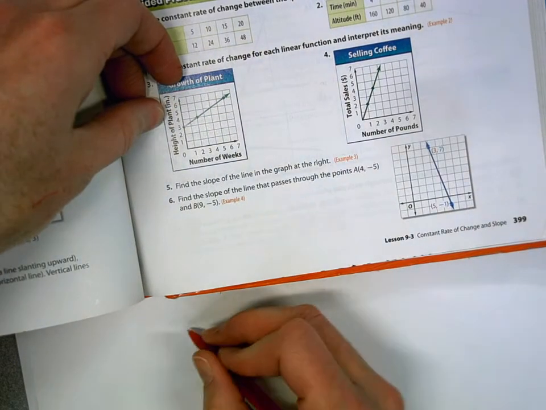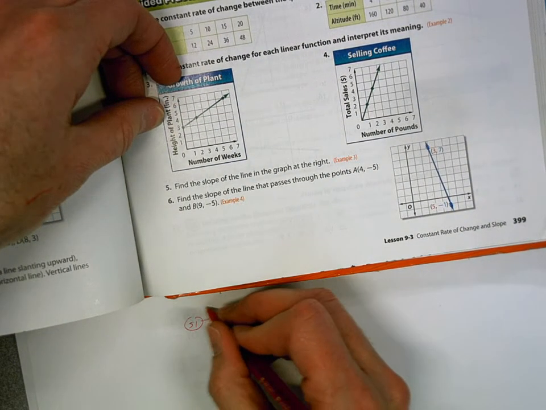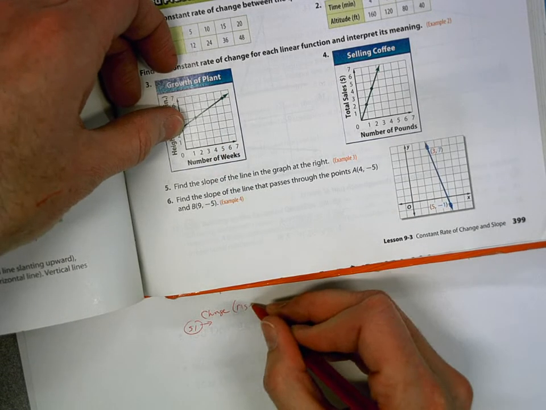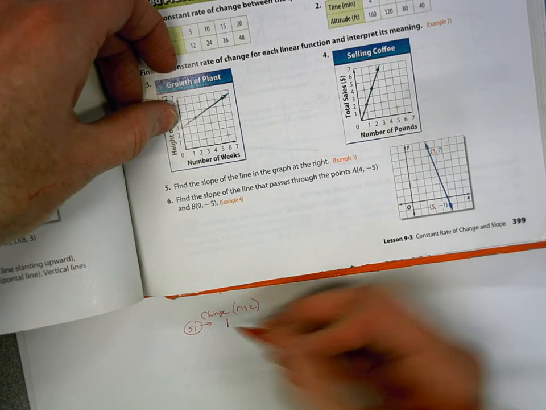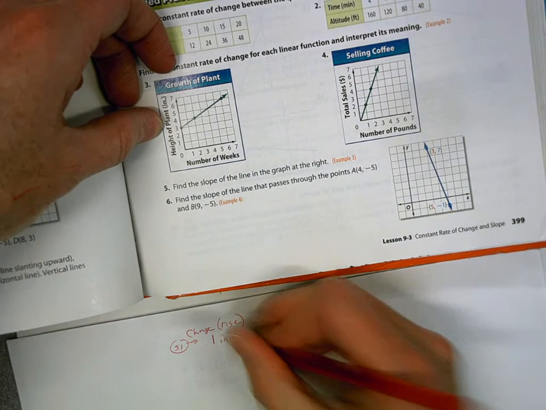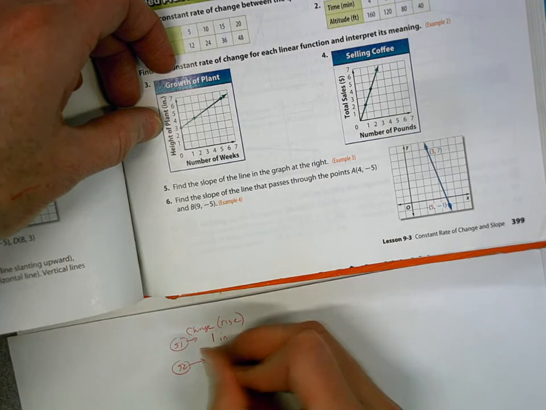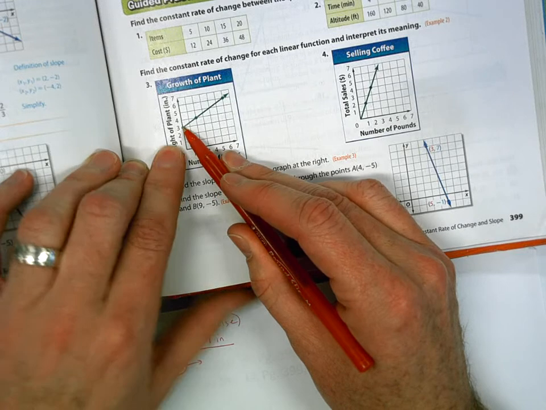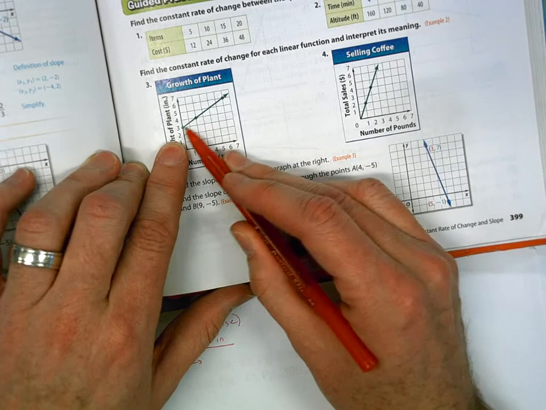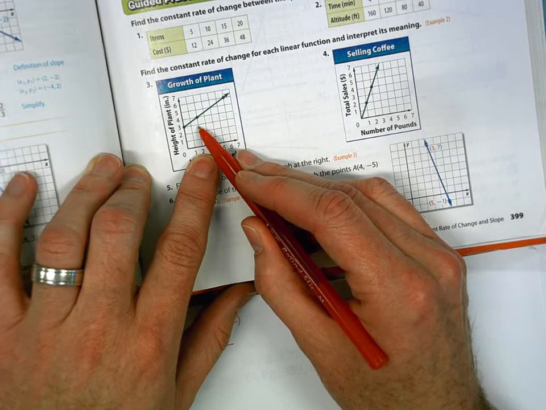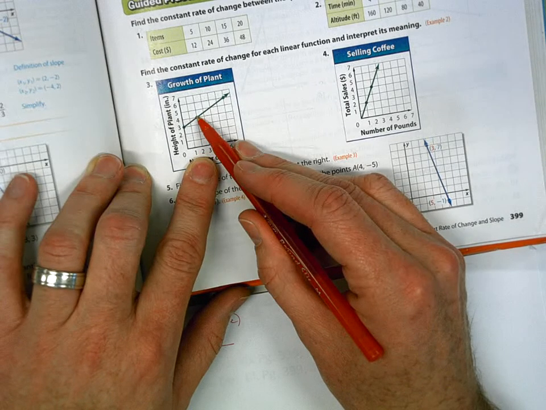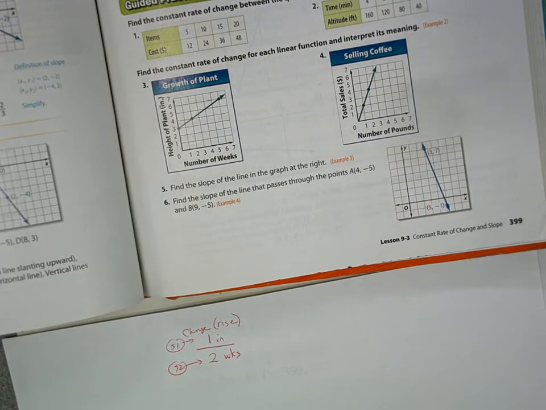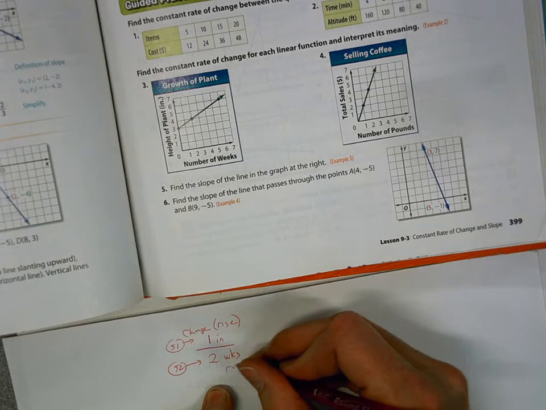Just double checking there. So step 1 is find the change. Guys, this is what we'll call the rise. So it increases by 1, in this case 1 inch. Step 2. What does it increase with, weeks? Well, it goes from 0 to what? 2. It moves 1, 2 to get from this point to this point. That's called the run, by the way.